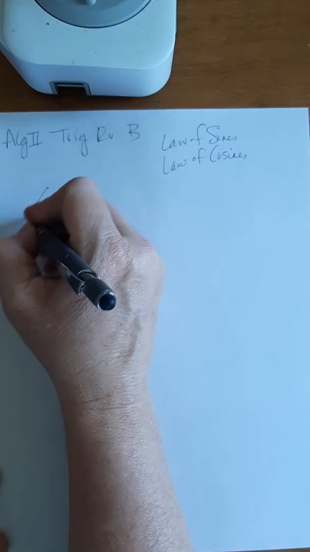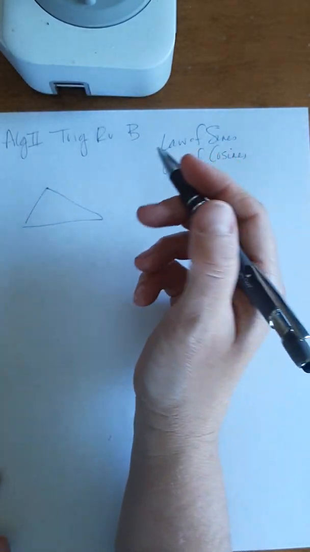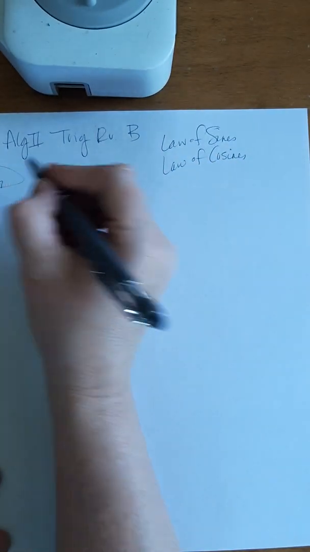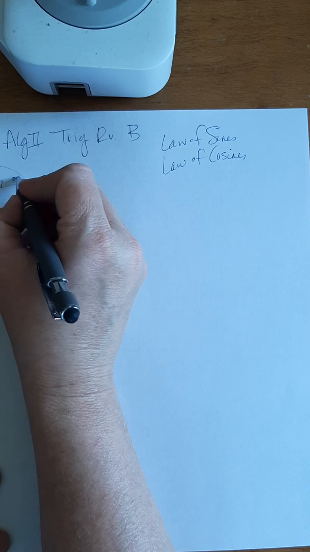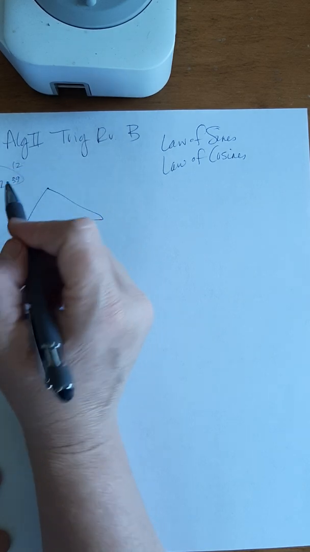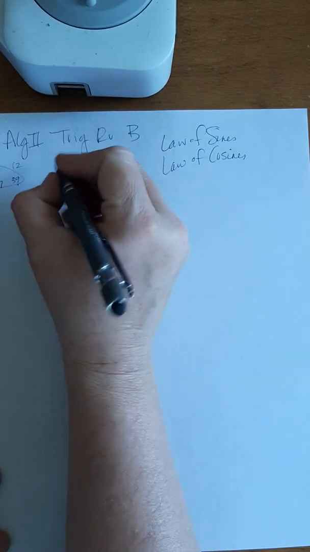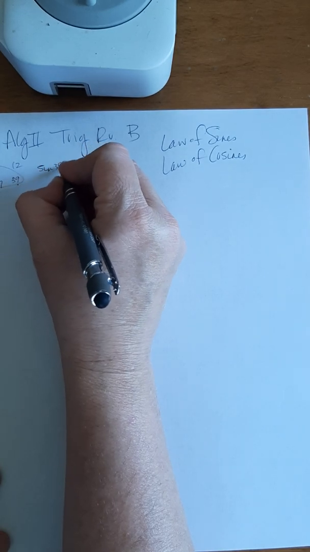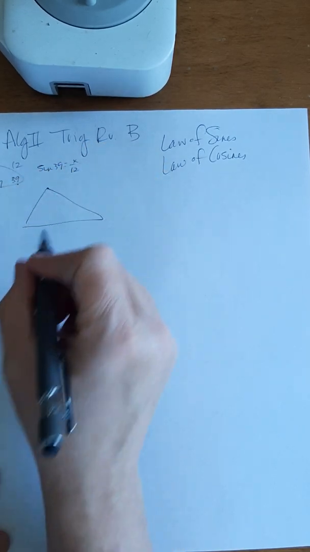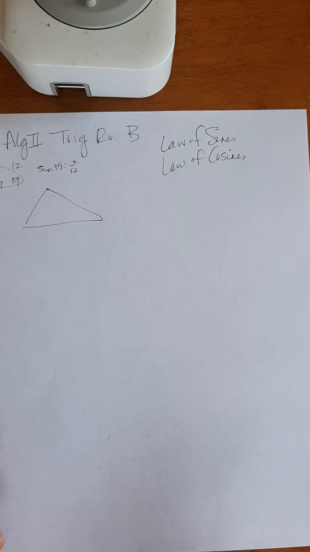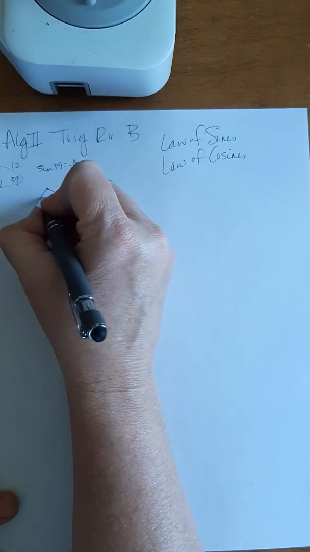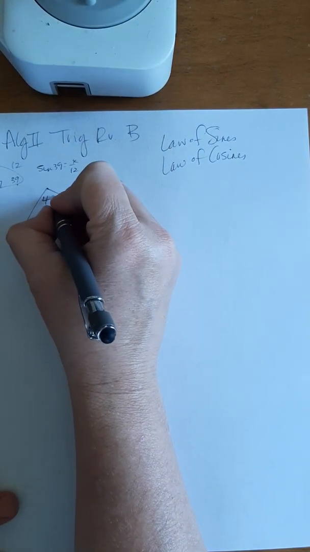Well, first, if they give you a right triangle, you can just do sine of 39 equals x over 12. Simplify, technically x is on top, so multiply, and you're good to go. But we know they don't do that to you all the time.